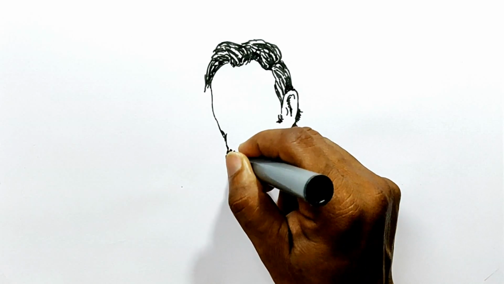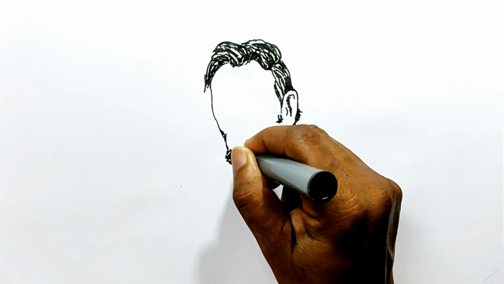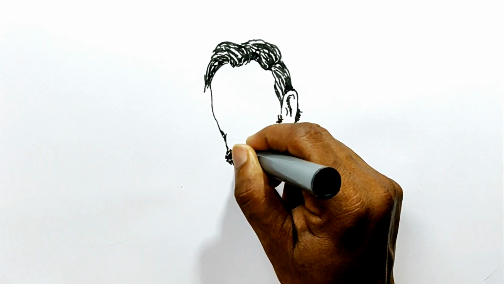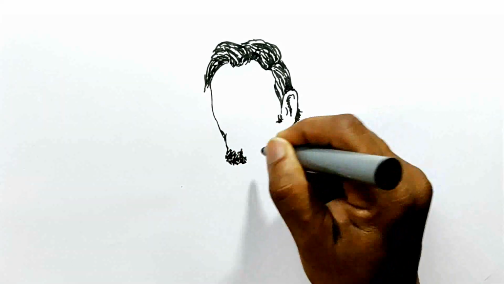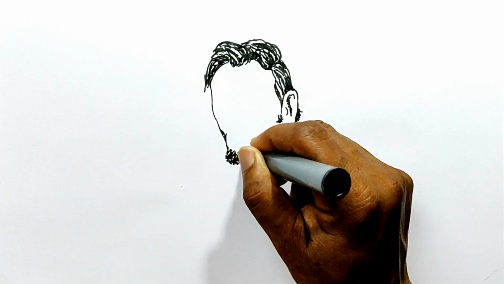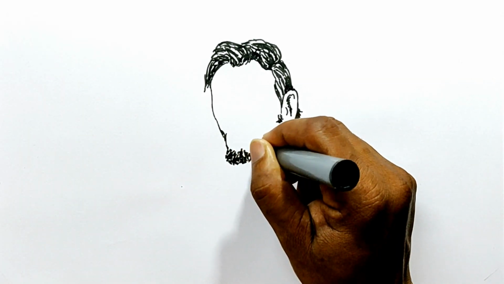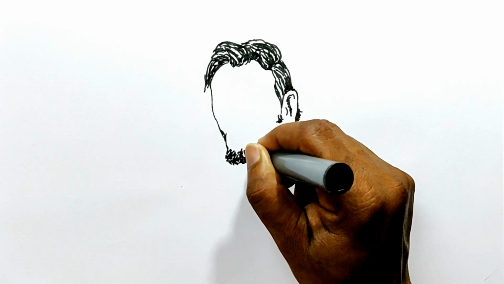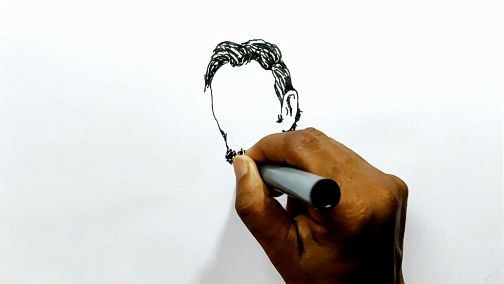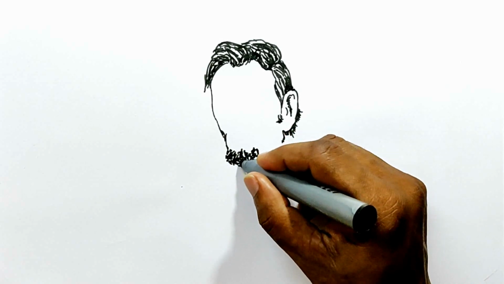So I'm drawing his beard here. Just to complete his face, I mean the outline of his face. Okay.